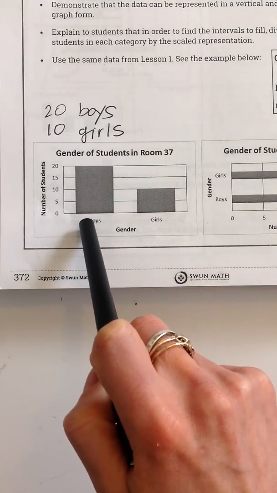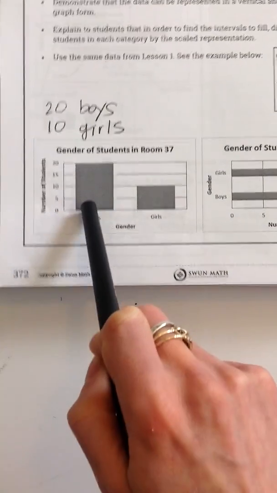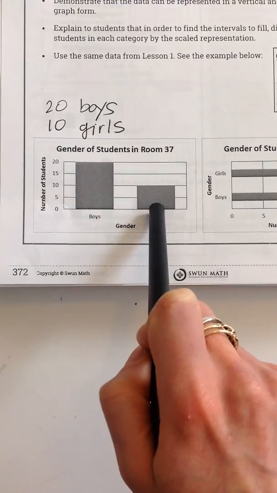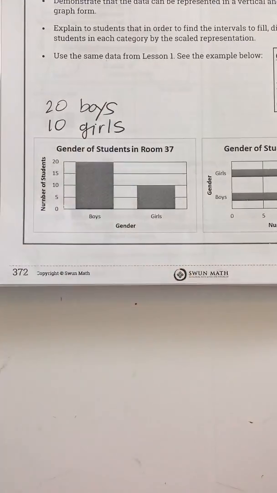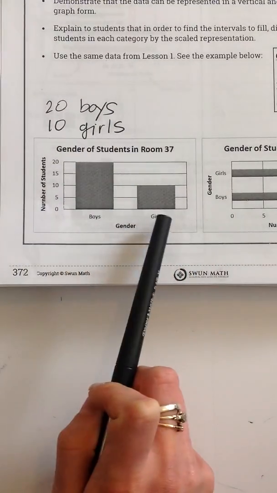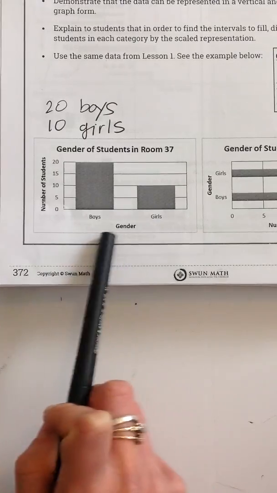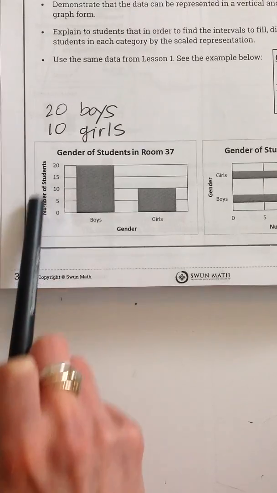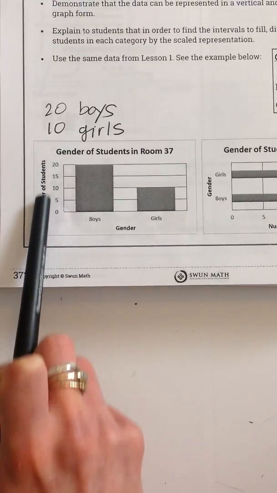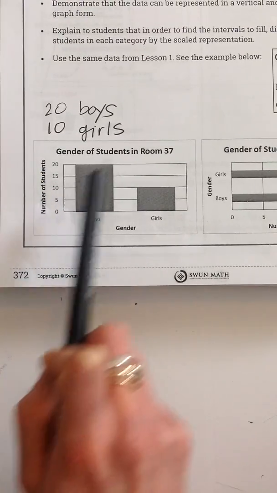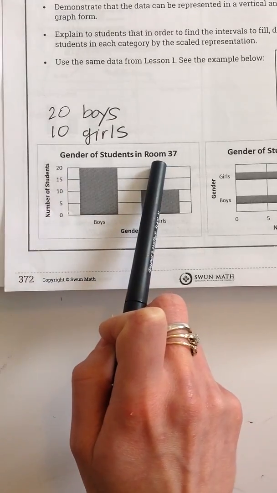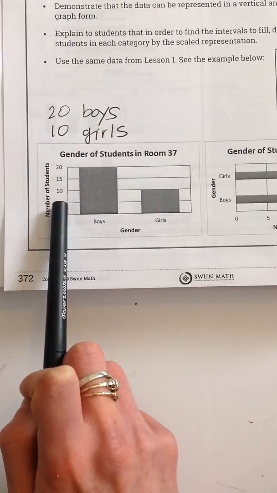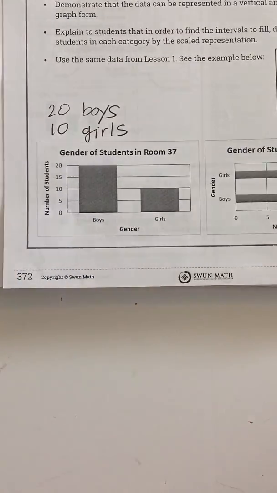We know that this is a vertical bar graph because it's representing the bars up and down, okay, this direction. So boys and girls, we have our genders, our categories. We have our number of students here with our scale, okay, going vertically up and down. And our title is Gender of Students in Room 37. Think right now what our scale is based on what it is that we are counting by. So take the time to think about that by yourself.